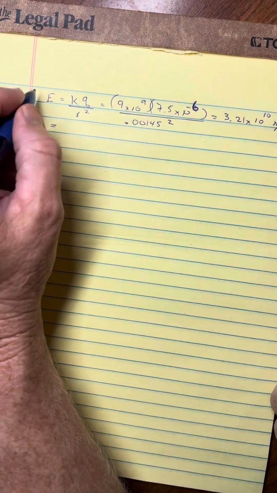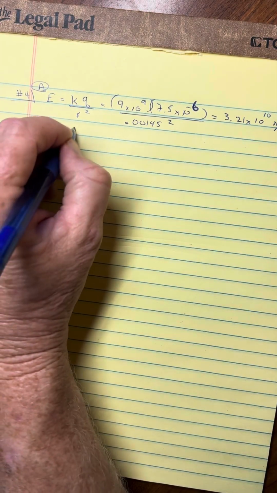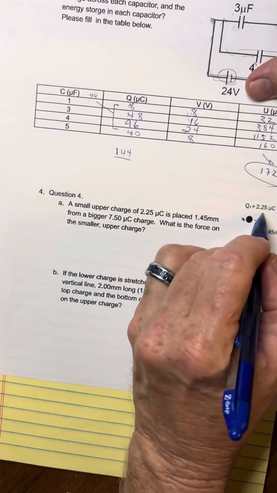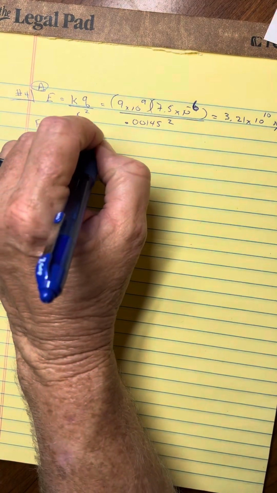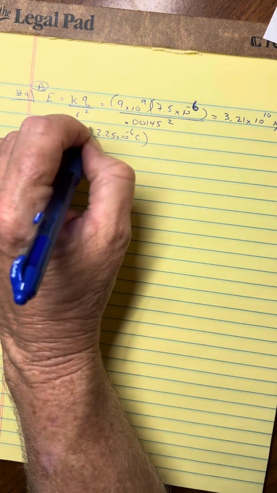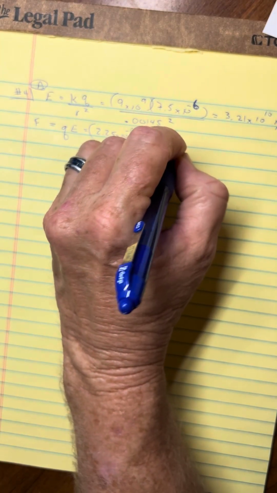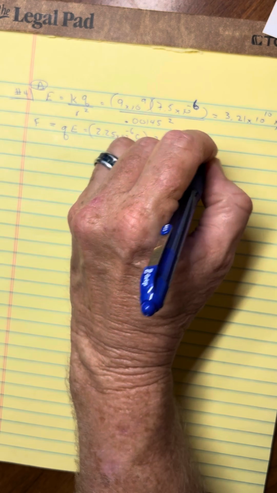And so to finish at least part A, then we can get the force by saying how much charge you're going to put in that field. And so this is the other charge, 2.25 microcoulombs. And I'm going to put it in a field of 3.21 times 10 to the 10th newtons per coulomb.